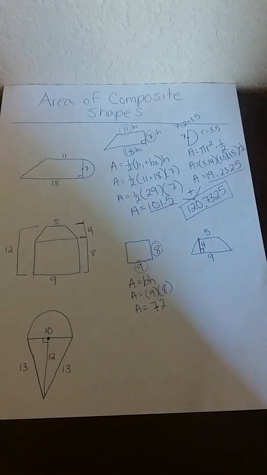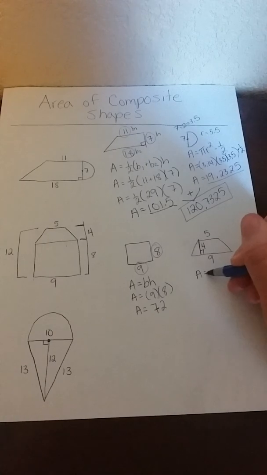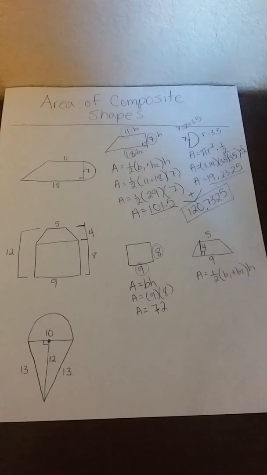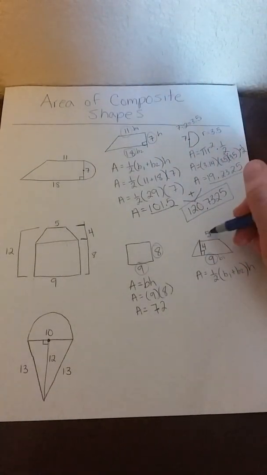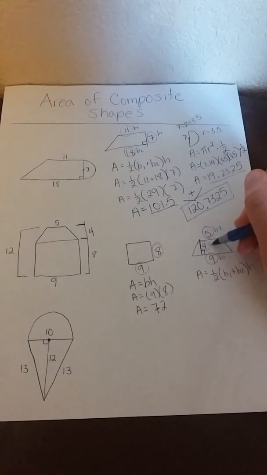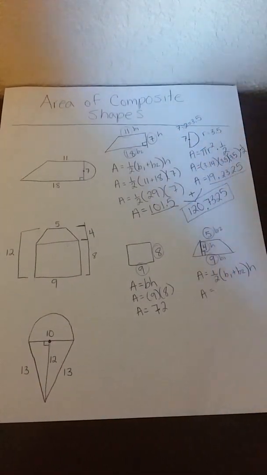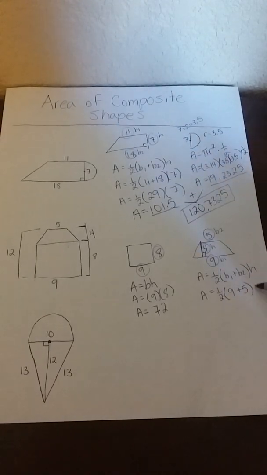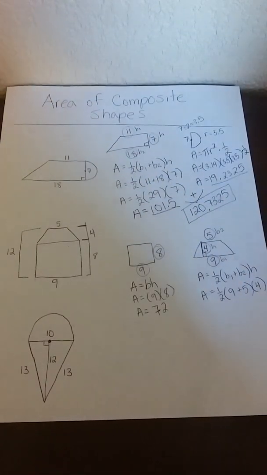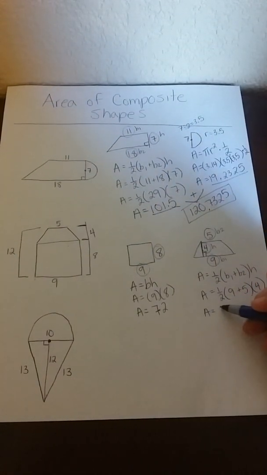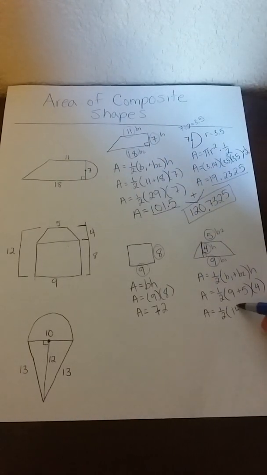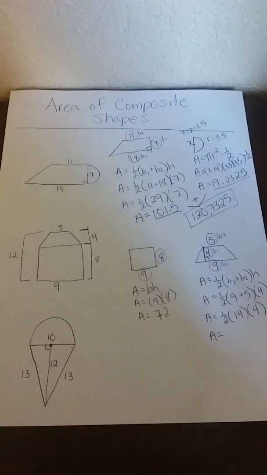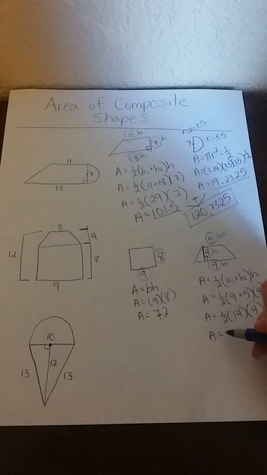Now I need to do the area of the trapezoid. Area for a trapezoid is 1/2 times base 1 plus base 2 times the height. This is going to be my base 1, base 2, and my height. So area is going to be 1/2 times 9 plus 5, and then the height is 4. I simplify that. 9 plus 5 is 14, then times 4. And when I put that all in my calculator to figure out what it equals, I get 28.